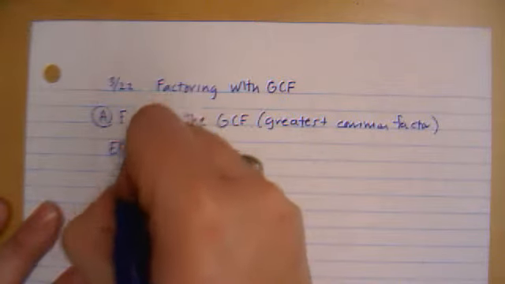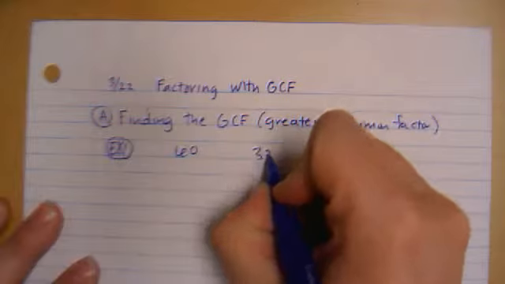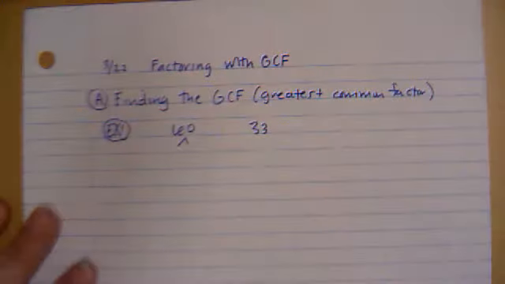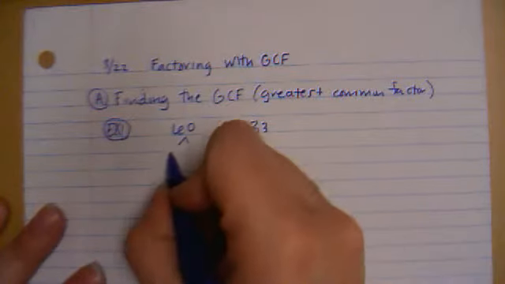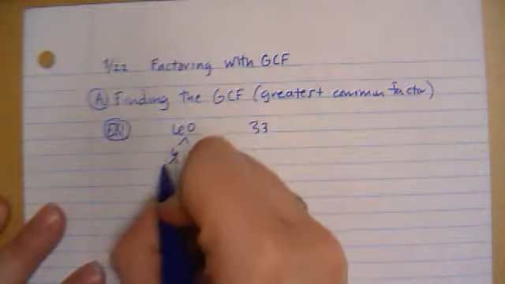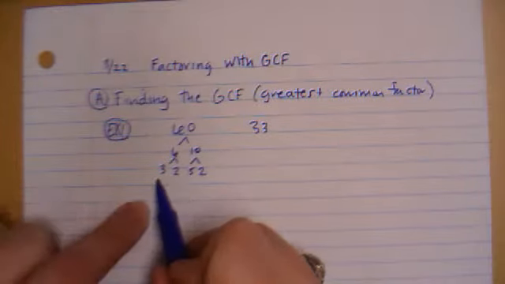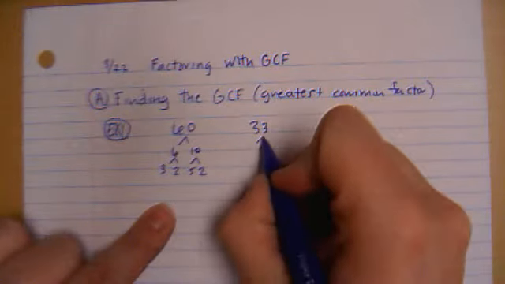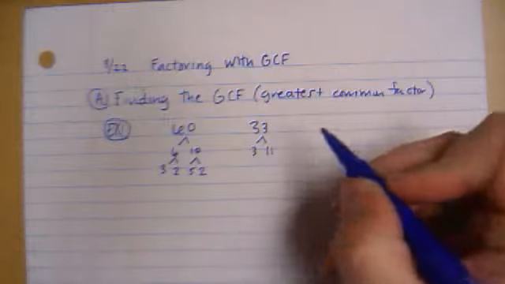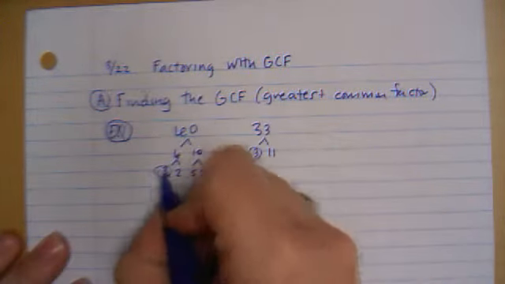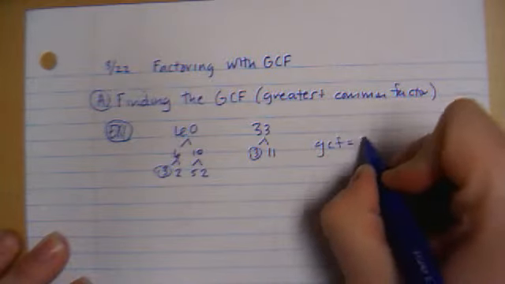So if we look at 60 and 33, I'm going to find the multiplication factors of this, the prime factors. So 6 times 10 is 60, 3 times 2 is 6, 5 times 2 is 10. So these four numbers right here are my prime factors. Then go to 33, 3 times 11 is 33. If I look at these, the only thing they have in common is a 3. So the GCF is 3.